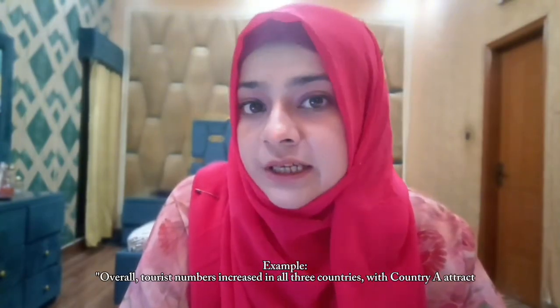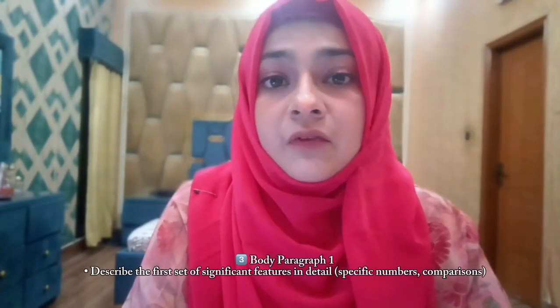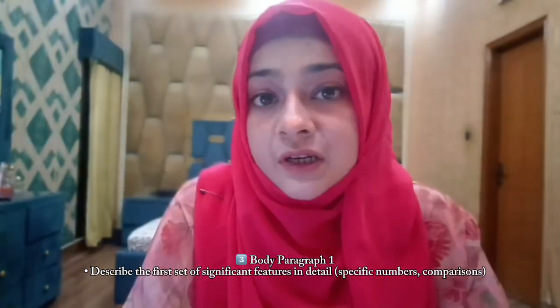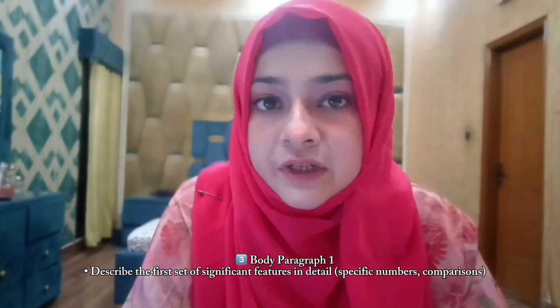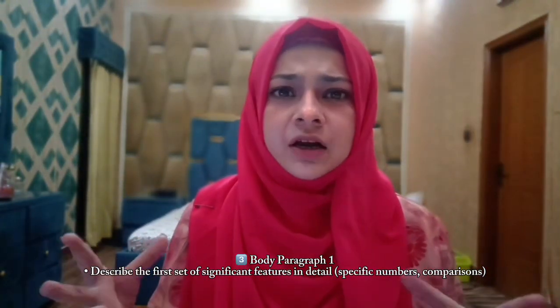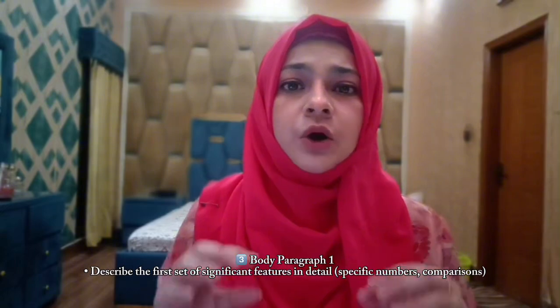Then comes body paragraph 1, where you are going to describe the first set of significant features with all the relevant details such as percentages, numbers, and years. You are going to mention all these details. And then body paragraph 2, where you are going to describe the second set of significant features, which means patterns, differences, and exceptions.